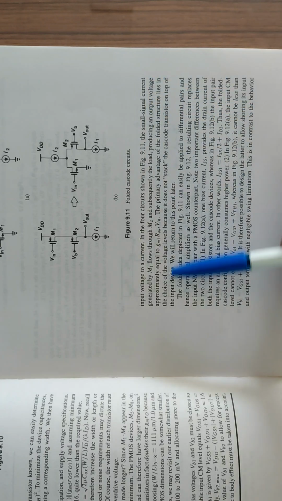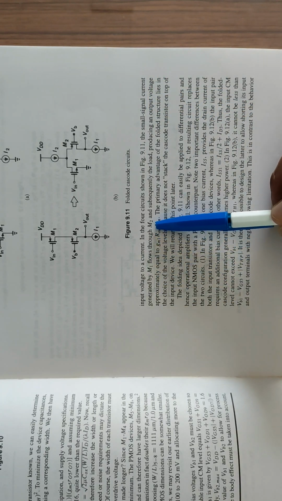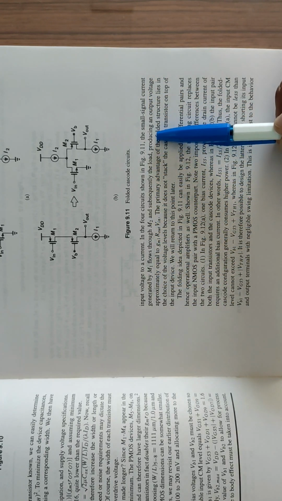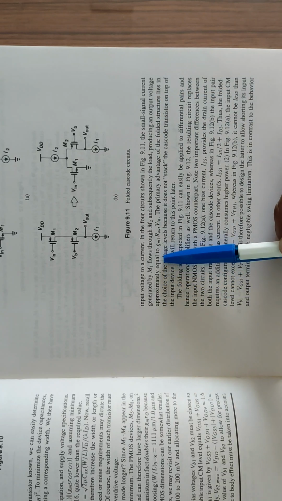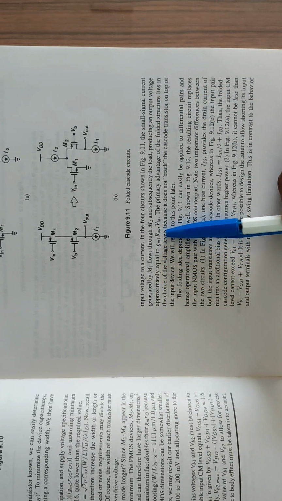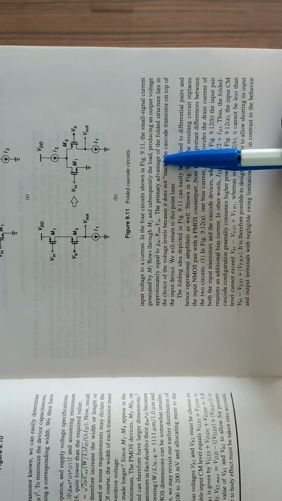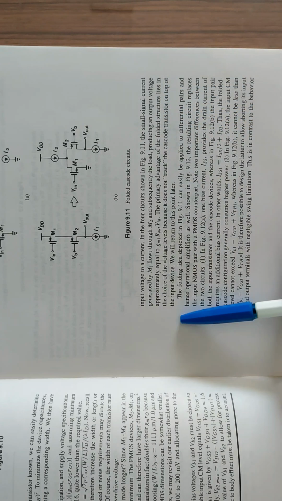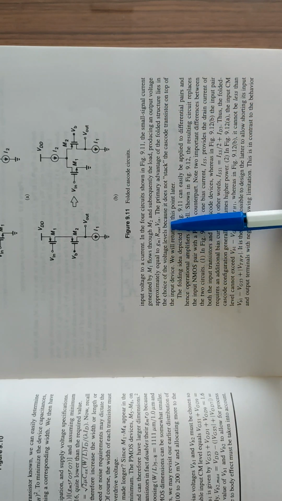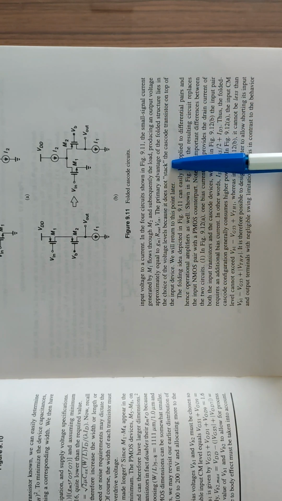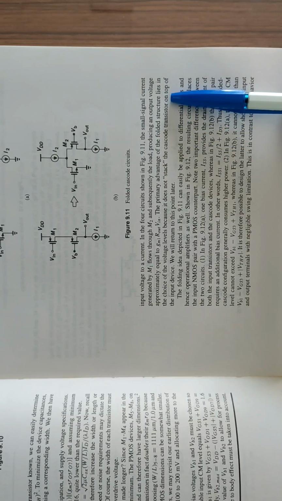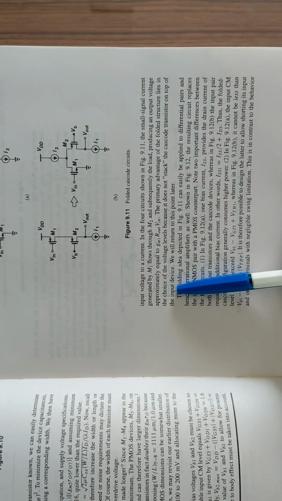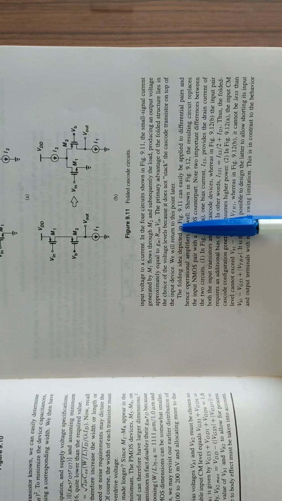Small signal current generated by M1 flows through M2 and subsequently the load, producing an output voltage approximately equal to gm1 Rout Vin. The primary advantage of the folded structure lies in the choice of the voltage levels, because it does not stack the cascode transistor on top of the input device. We will return to this point later.